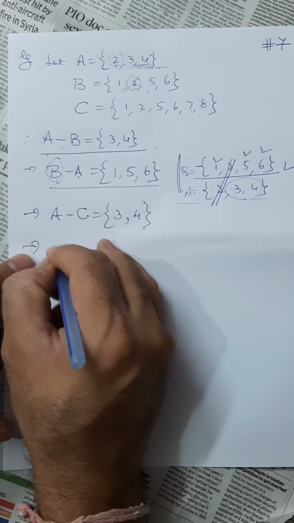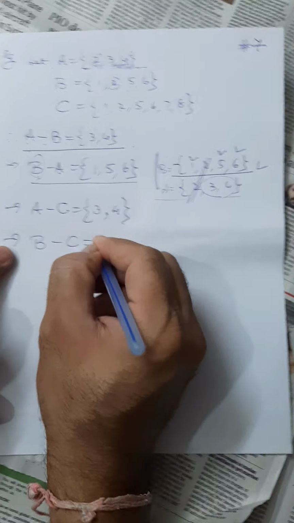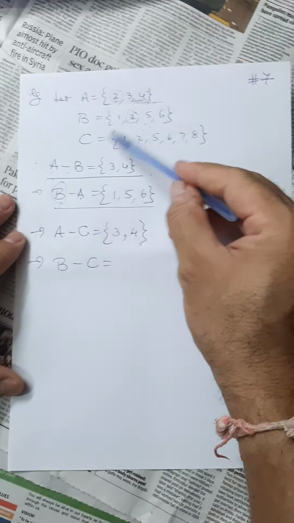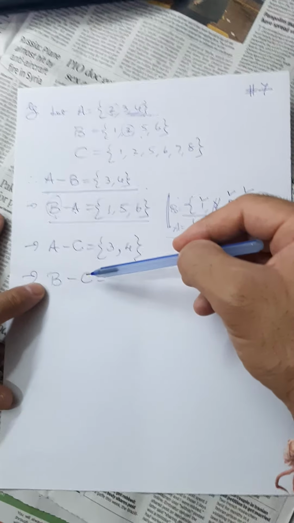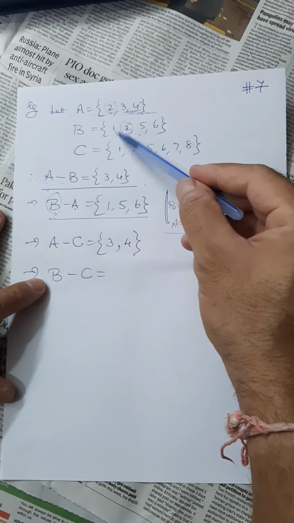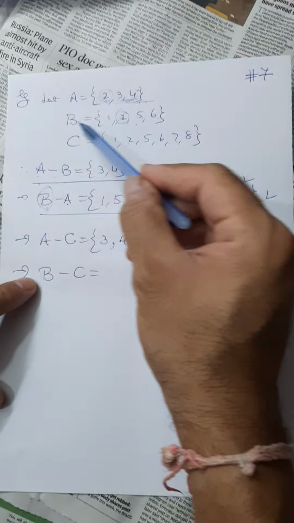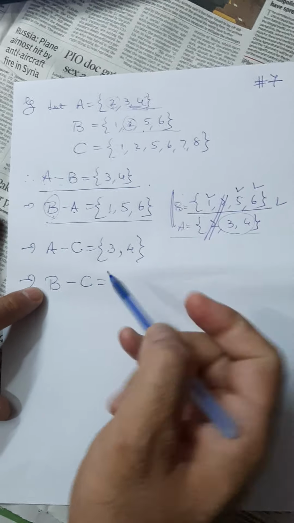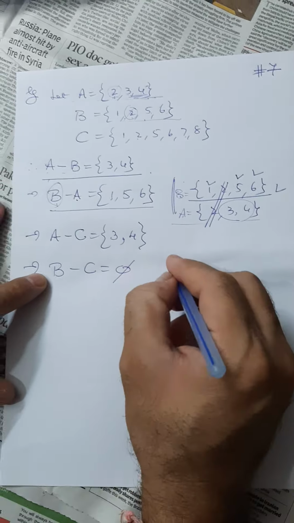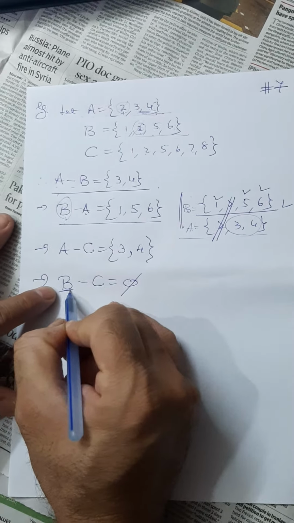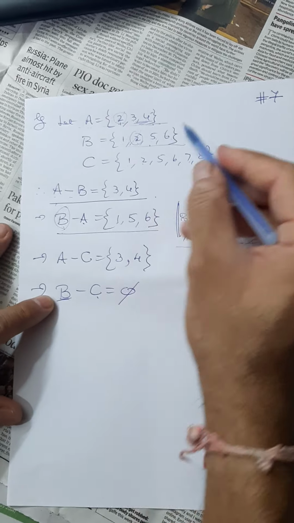Then what is B minus C, which is interesting? Members of B which are not in C. So 1 is in this, 2 is in this, 5 is in this and 6 is in this. So you are left with no members in B. So this will be null set, remember, right? Every member of B is present in C.